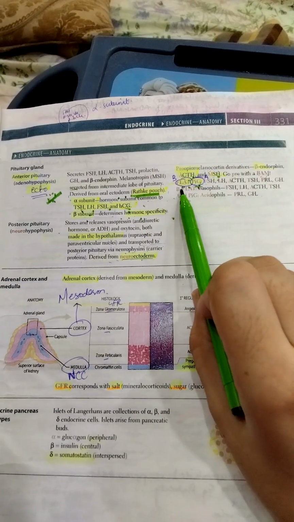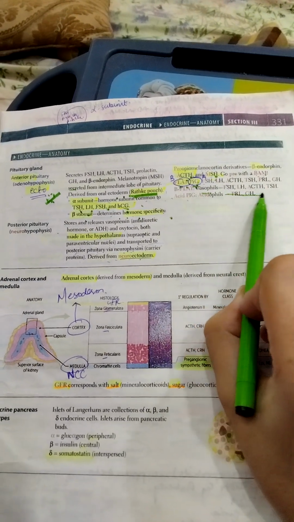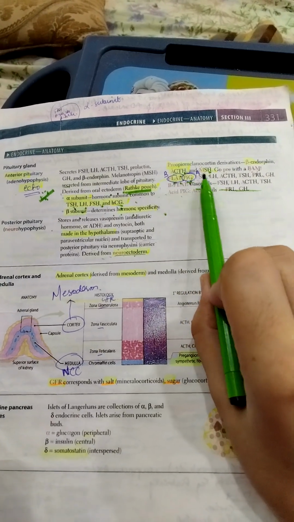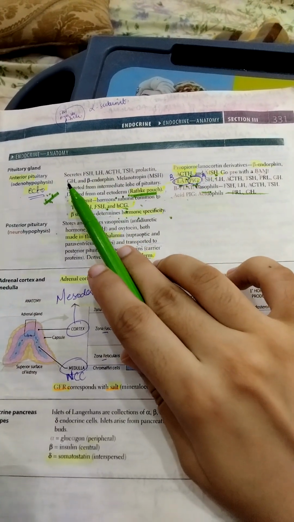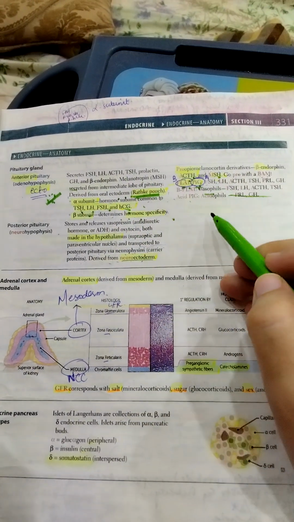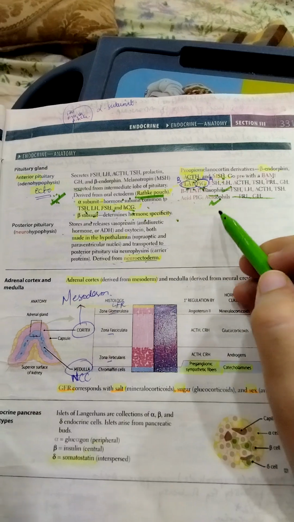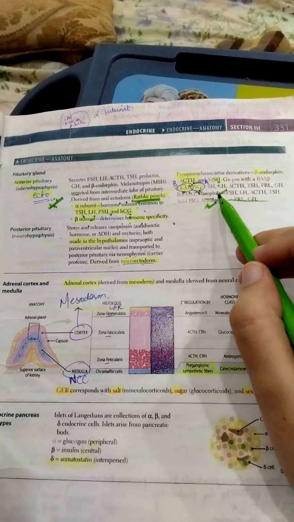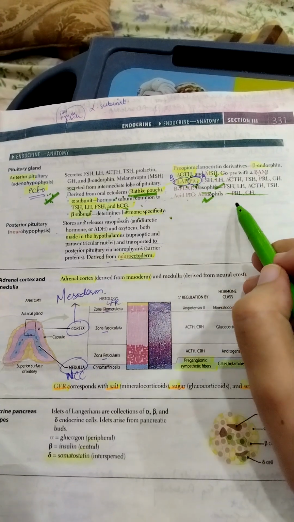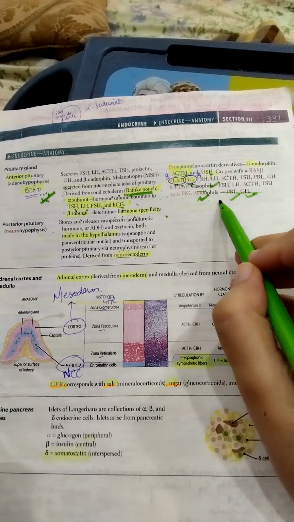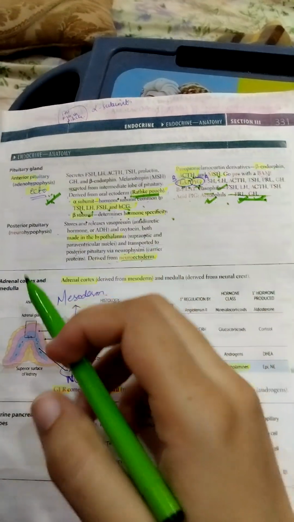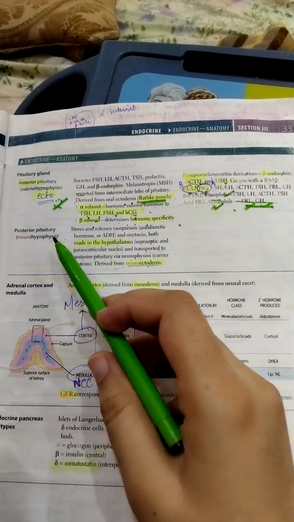B-FLAT are the acidophils. The first mnemonic was FLATPIG, which are released from the anterior pituitary, along with the other two, beta endorphin and MSH. Now, what are acidophils and what are basophils? You need to remember only the acidophils. The rest are basophils. So acidophils, acid PIG: only prolactin and growth hormone. These two are acidophils, and the rest of them are basophils. So remember only two, and the rest you will remember by yourself. The posterior pituitary is also called the neurohypophysis.